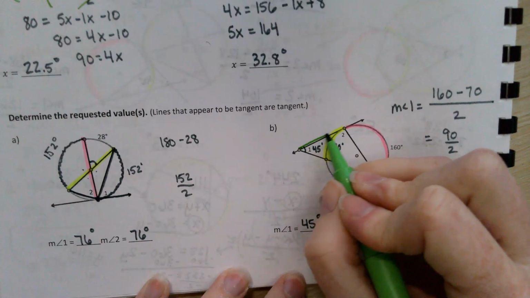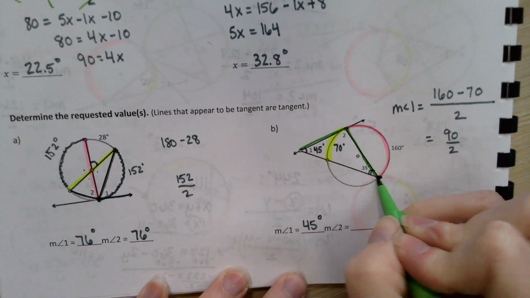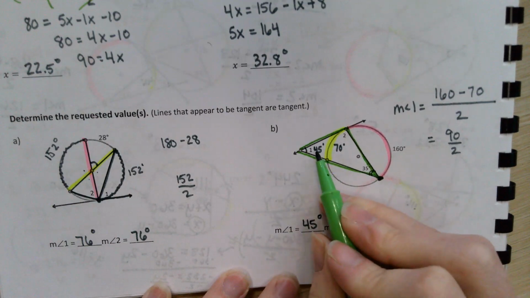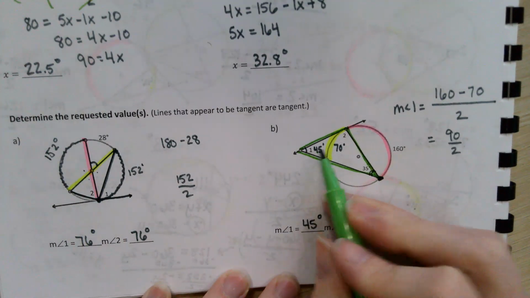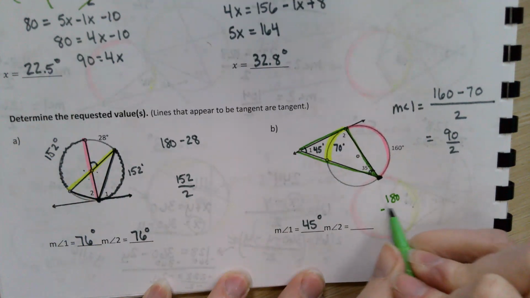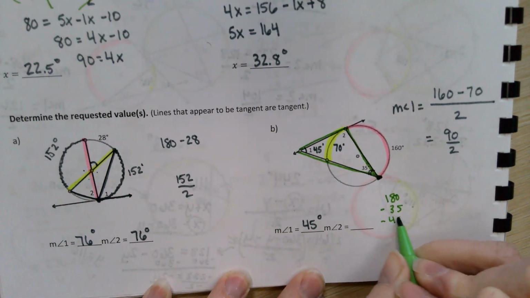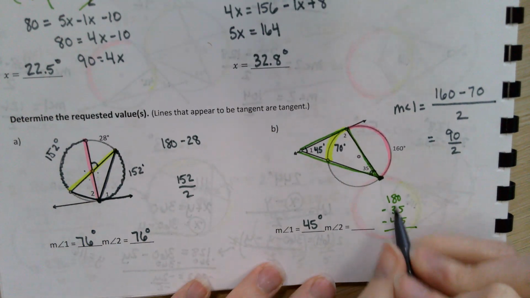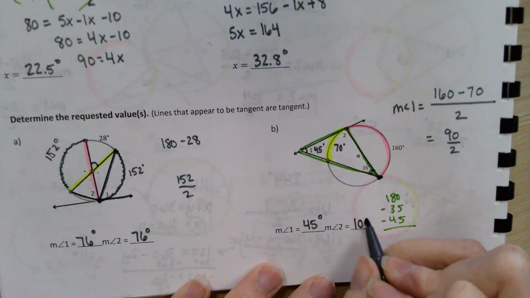Sometimes triangles are the easiest way. So if I highlight this triangle I'm looking at here, we've got a 35-degree angle, our newly found 45-degree angle, and then angle 2 finishes out that triangle. So if I take 180 minus those two angles inside that triangle, I should be able to find the measure of angle 2 by subtraction, 100 degrees.